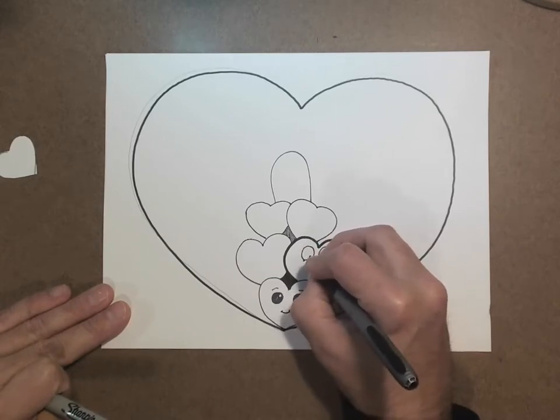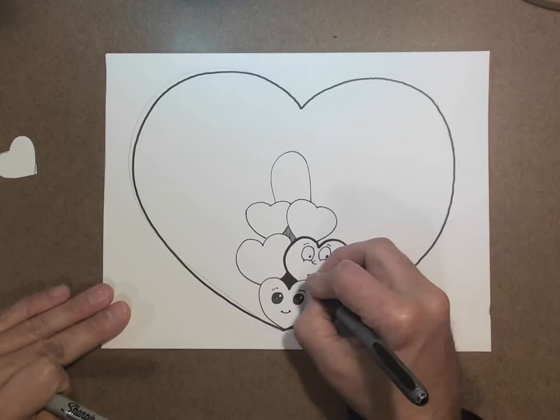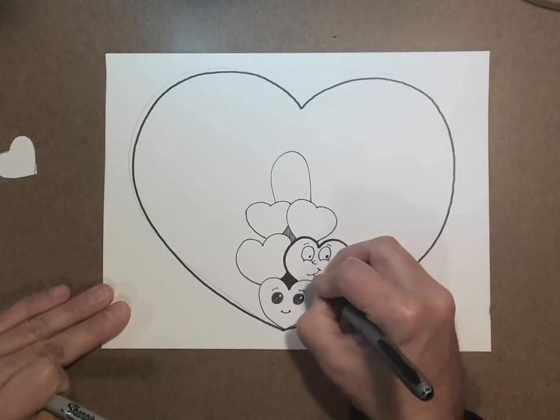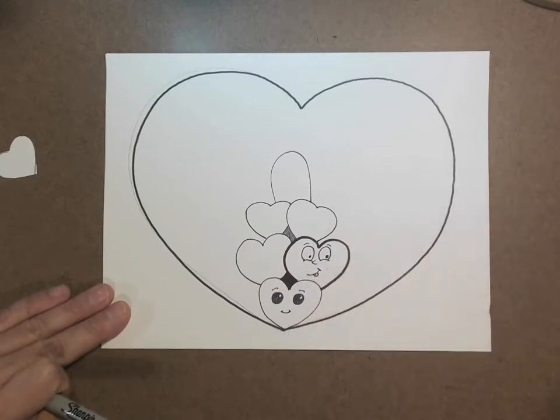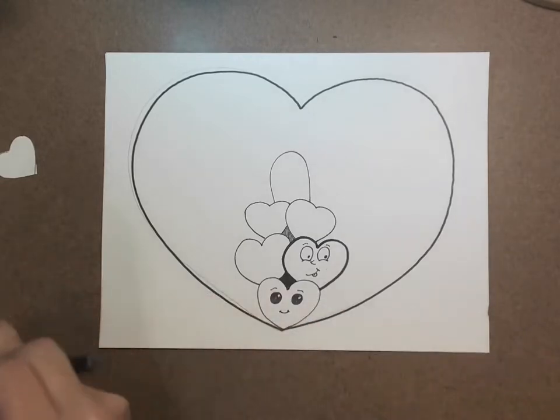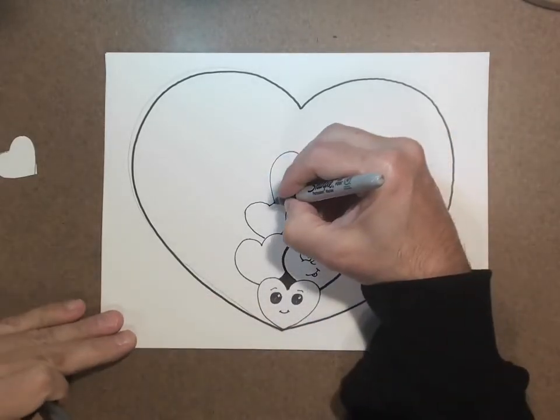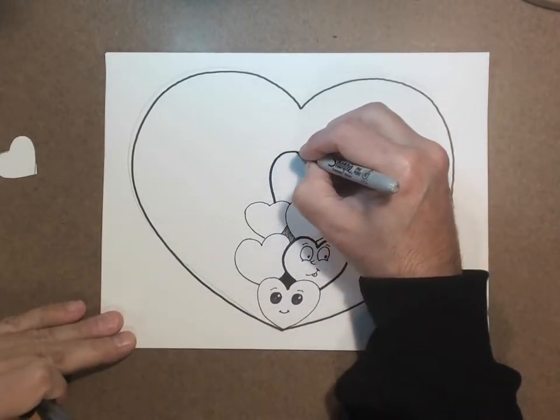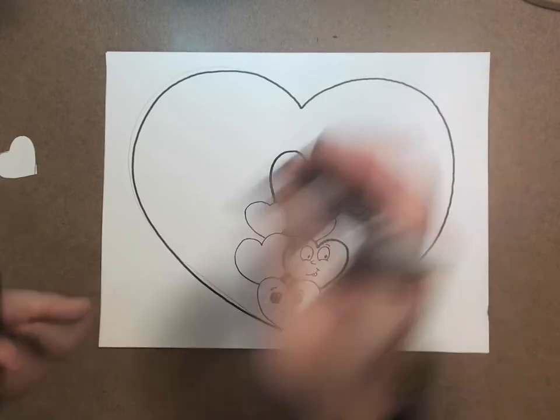And again, I'm just making up eyes. Maybe I want to do this. Maybe there's a little tongue sticking out. That's a cute one. Same with if you do other shapes, or you decide to do a doodle with puppies or kitties or anything like that.